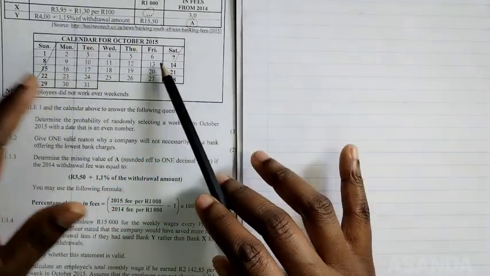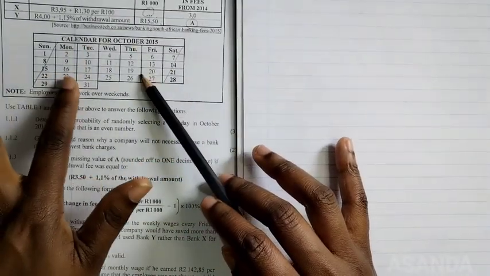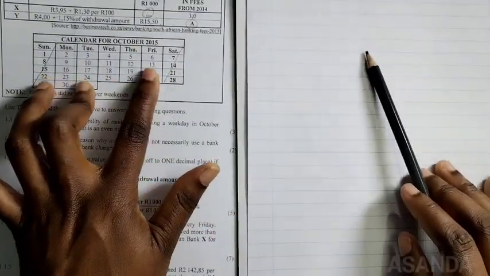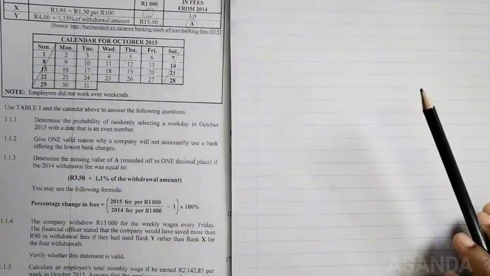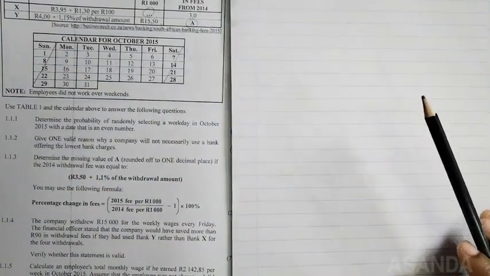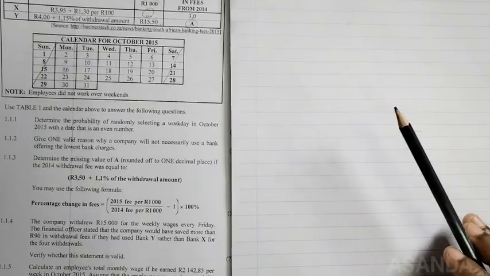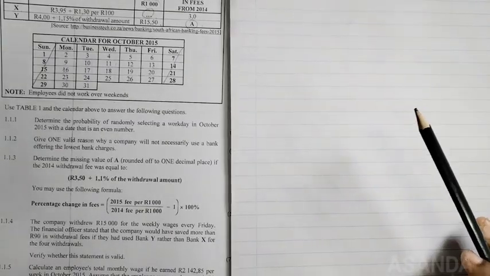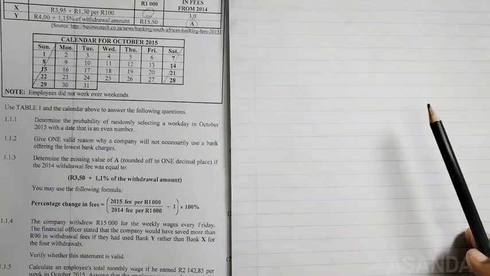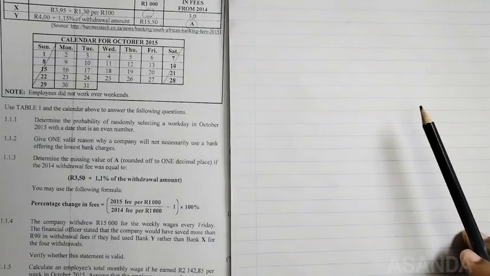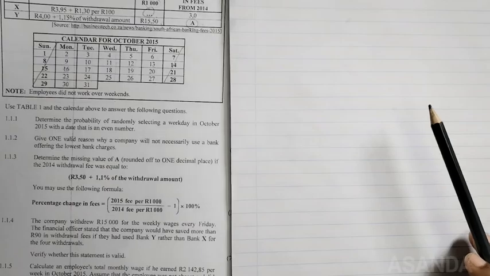Out of these work days, we are looking for a day that is an even number. So what is an even number? Those are the numbers 2, 4, 6, 8, 10, 12. And odd numbers, as we say in my community, are the ones in the middle: 3, 5, 7, 9, 11.